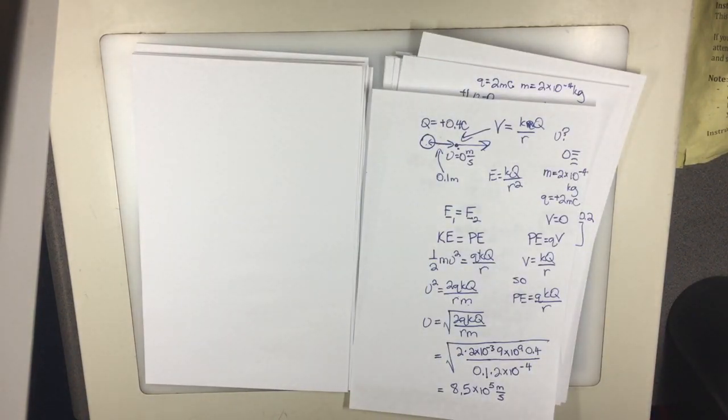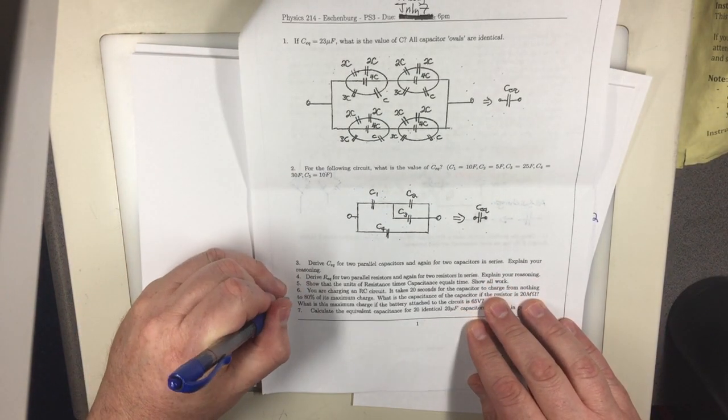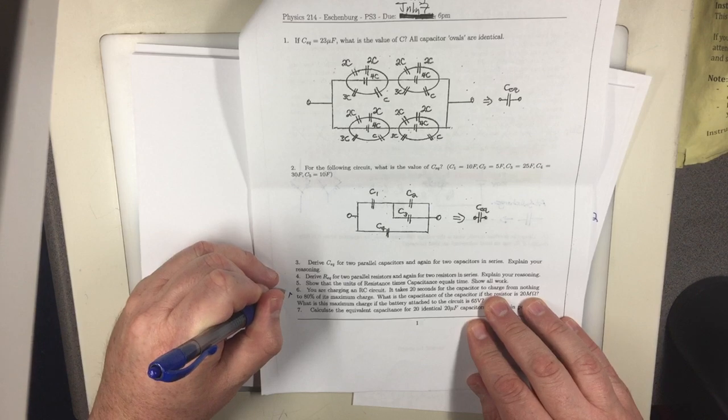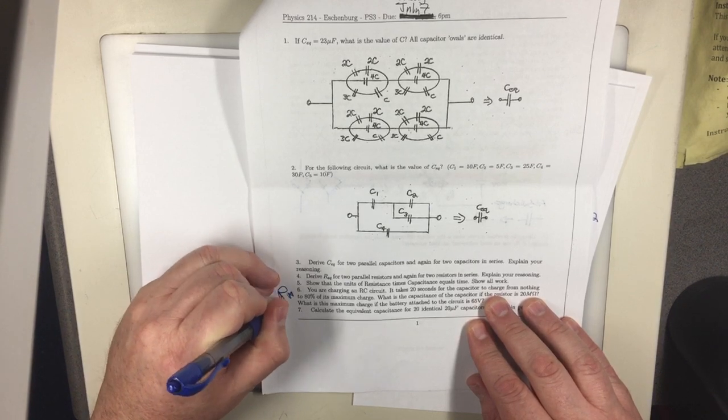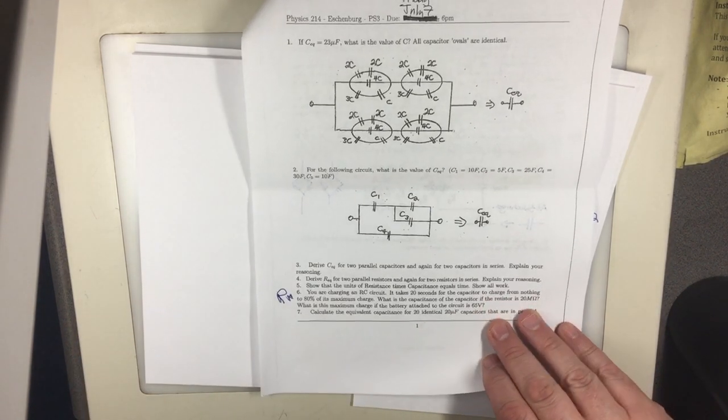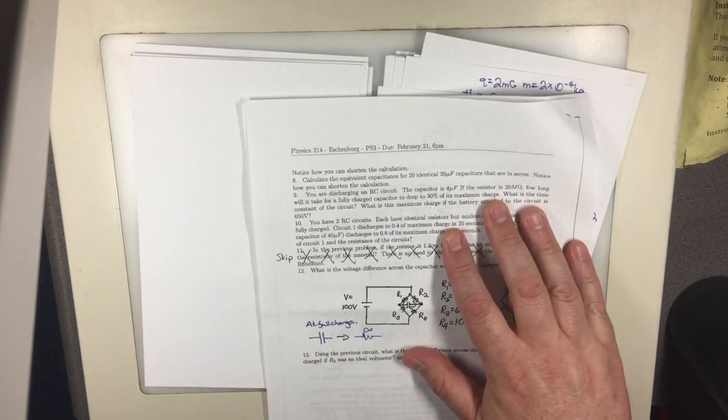For the RC circuit problem, I would look at problem 6. We're not going to do equivalent capacitances yet.